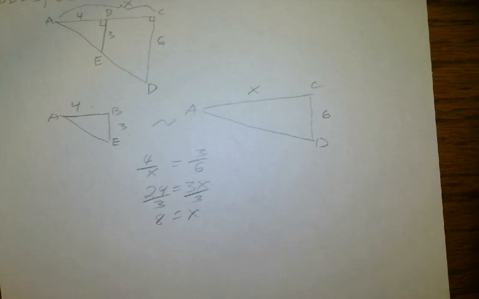So, triangle proportionality. Draw 2 separate triangles. Label the sides of the 2 separate triangles. Determine what your proportion would be, and then it's cross multiply and solve.